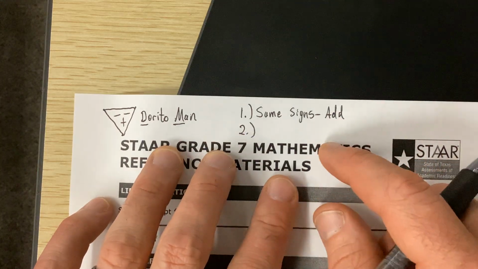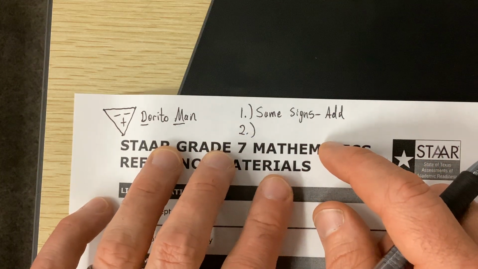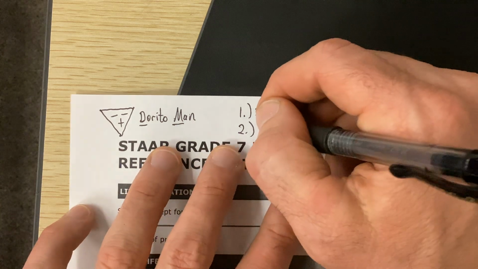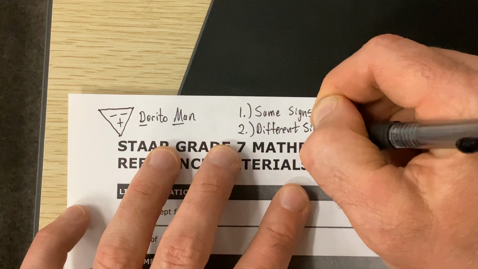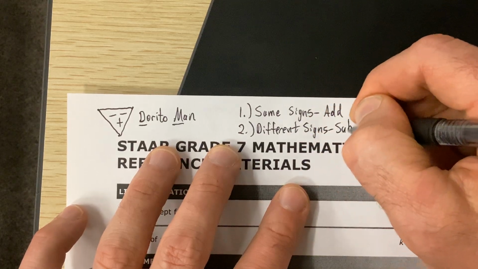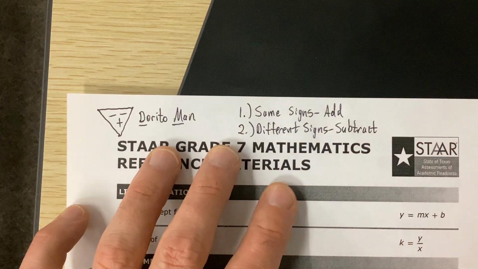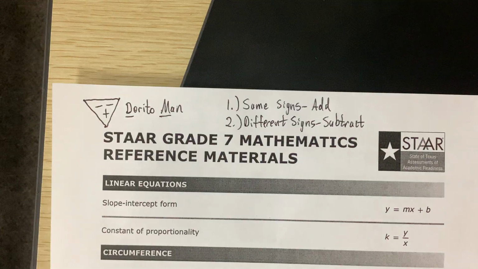What's the other possibility we need to consider? If they have different signs, you need to subtract and keep the sign of the one. Okay, good. So the other option is if they have different signs. In that case, we're going to subtract them and keep the sign of the larger. Keep the sign of the one with the larger absolute value.